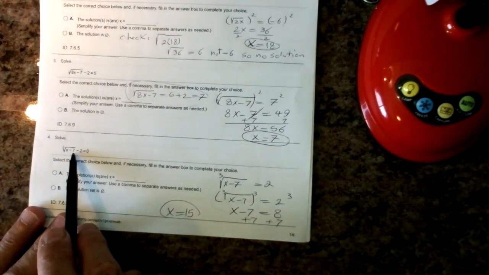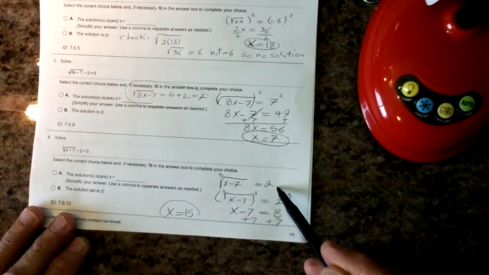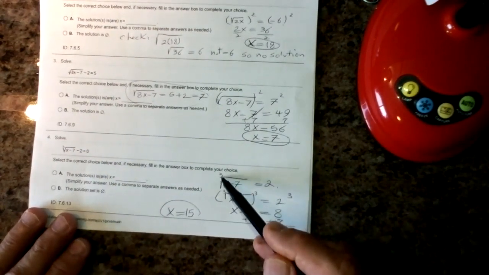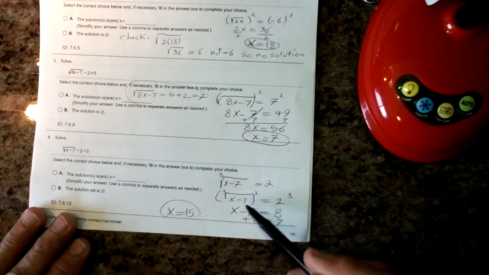Here, the radical has to be by itself, so you move 2 to the other side. Now, because the root is 3, we don't raise it to the second power anymore. We raise it to the third power, so the radical is removed.